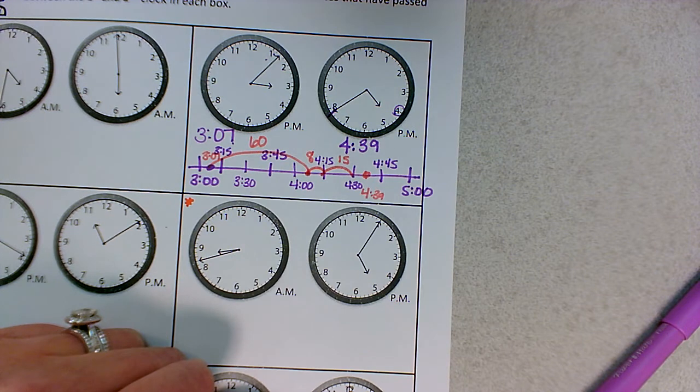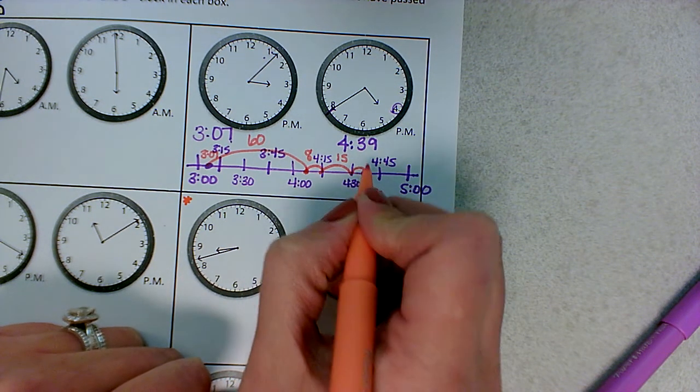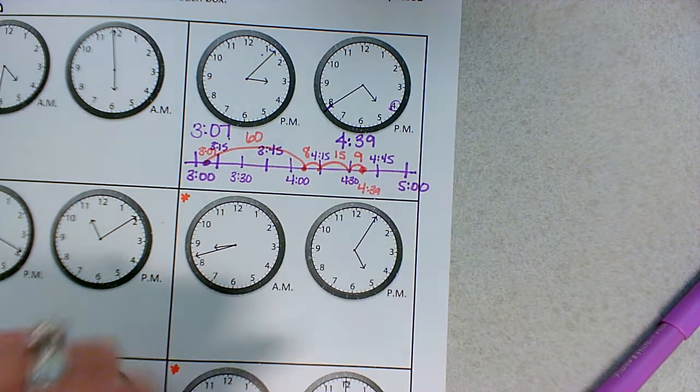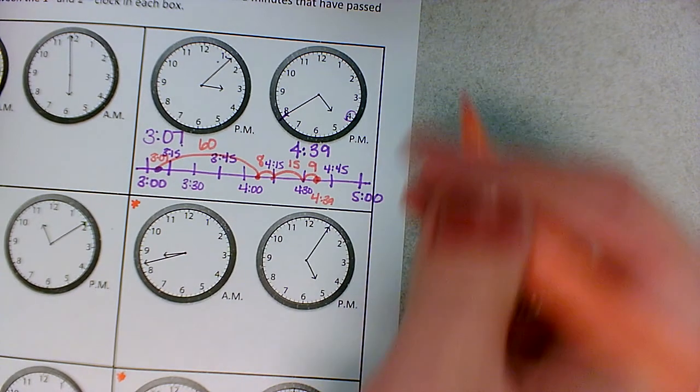So fourth graders, here's the key. You are finding increments that work for your adding. Then from 4:30 to 4:39, there's my winning minute, 9 more minutes. So I have all of my minutes that I jumped written up top. So now it's time for me to add them.